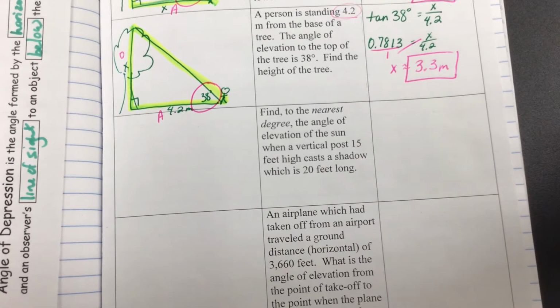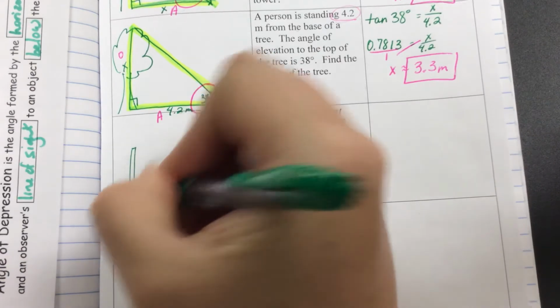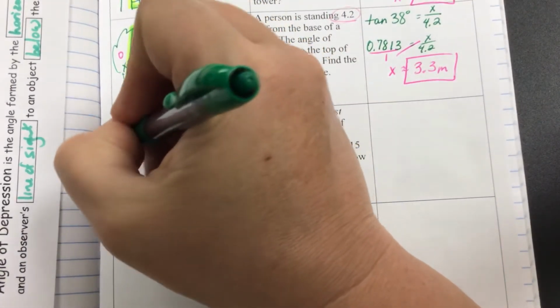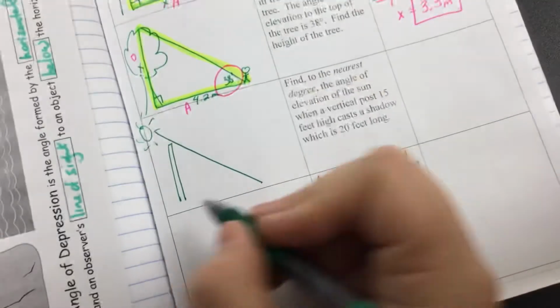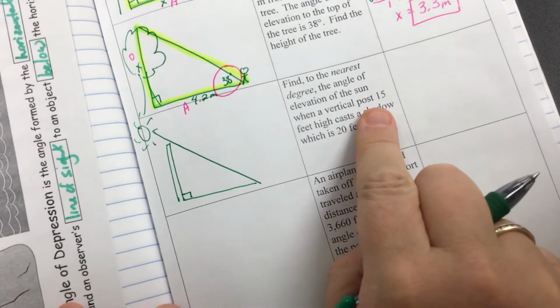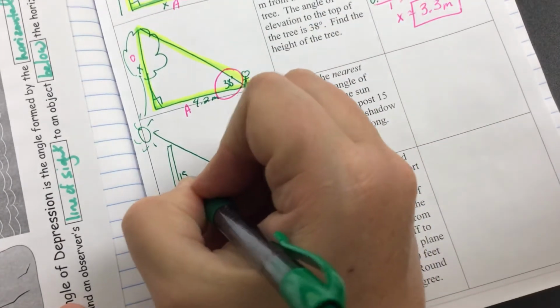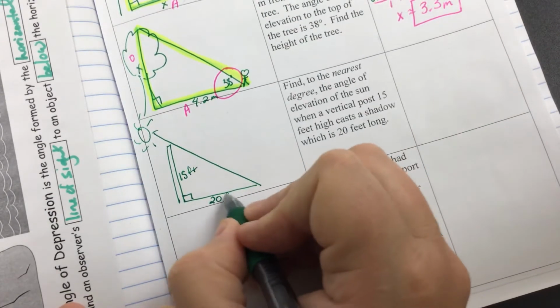Okay, so on the next problem, it says find to the nearest degree the angle of elevation of the sun when a vertical post 15 feet high casts a shadow which is 20 feet long. So here is my post. So again, I've got the sun up here casting a shadow down. So my shadow, think about shadows. Shadows are on the ground. And it says the vertical post is 15 feet high, so this would be 15 feet. The shadow, which is on the ground, is 20 feet.